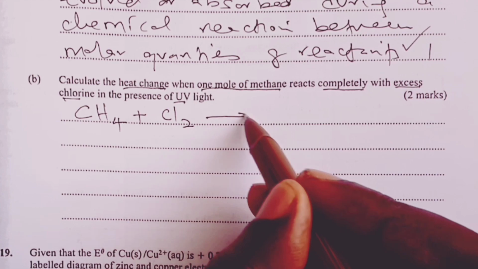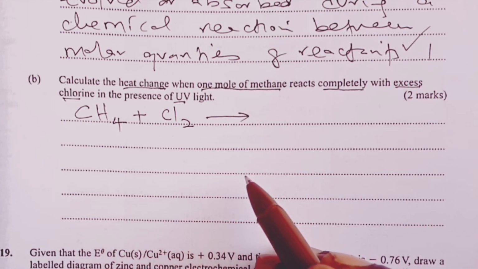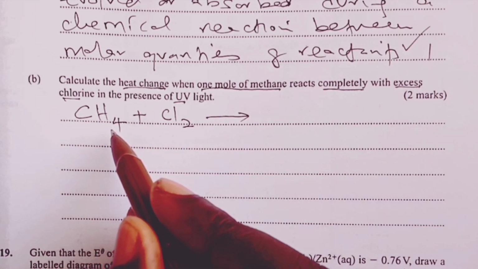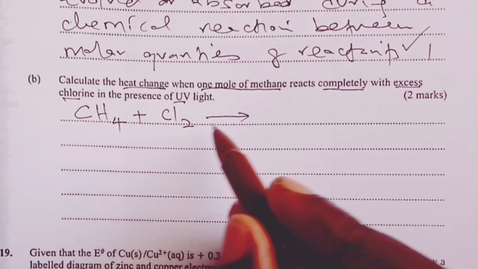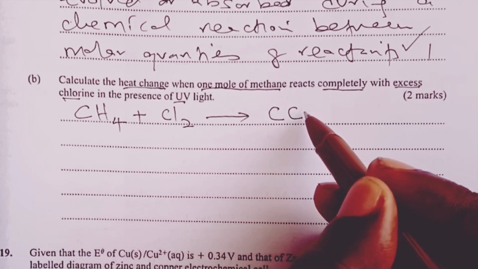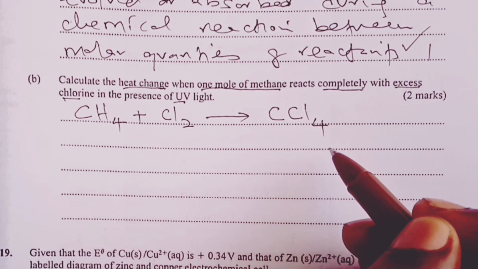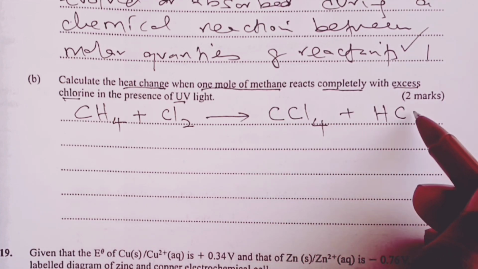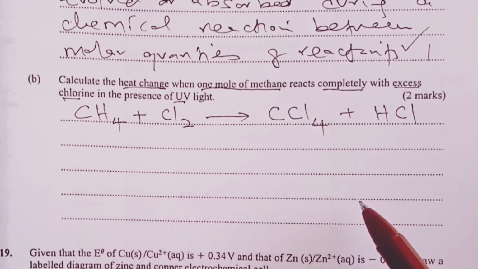Because we have excess chlorine, we know from Form 3 work that all the hydrogens in methane would be replaced by chlorine atoms. So our final product would be tetrachloromethane with that formula, and we shall have hydrogen chloride as well.